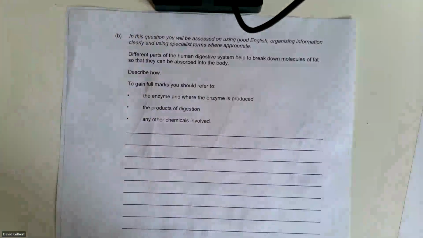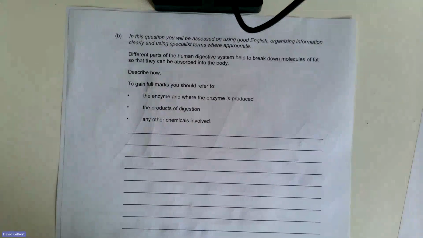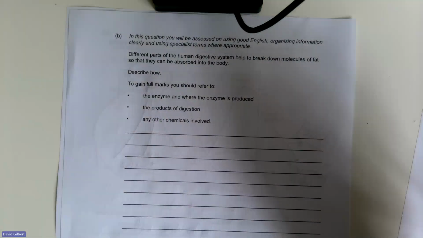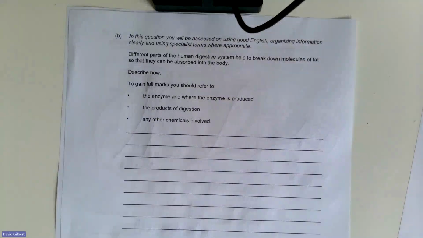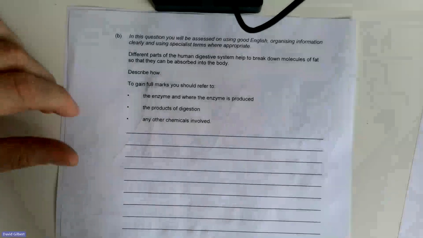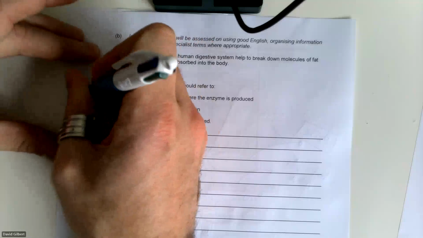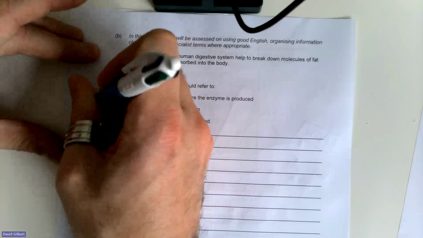Now, different parts of the human digestive system help to break down molecules of fat so that they can be absorbed into the body. Describe how. To gain 4 marks, you should refer to the enzyme, where the enzyme is produced, products of digestion, and any other chemicals involved. Remember that command word. Describe. What happens?